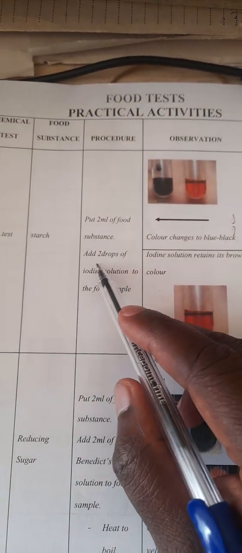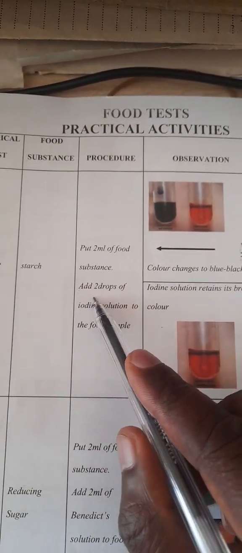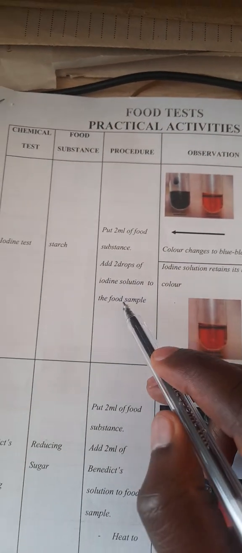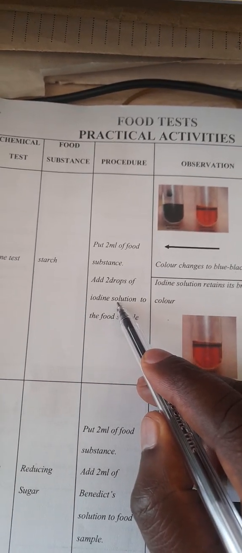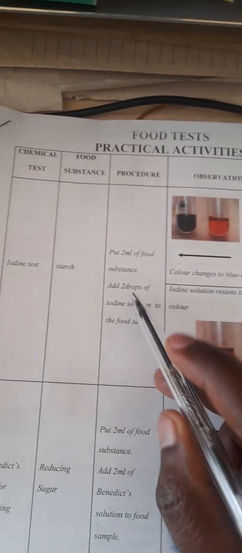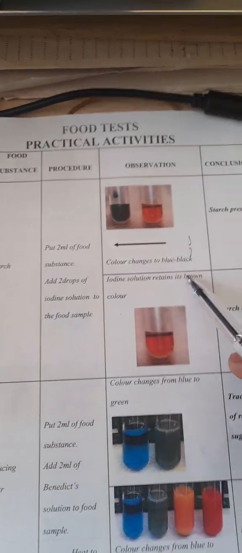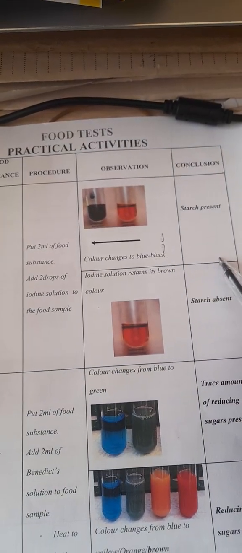You should show the amount used, which is 2 drops, and the word solution should be there for you to qualify a mark. And the marking goes this way. If you miss the procedure, you'll not get the observation, and you'll not get the mark on conclusion. That is it. That is the first one.